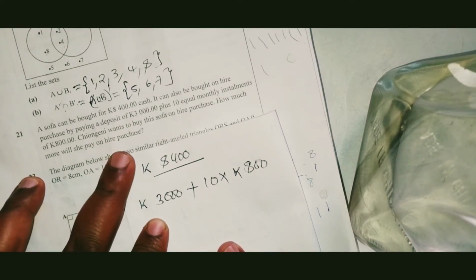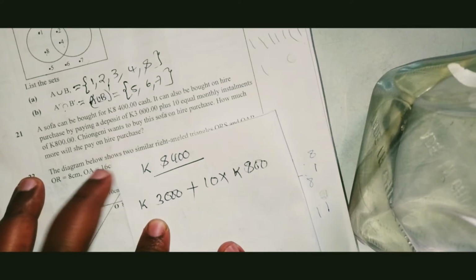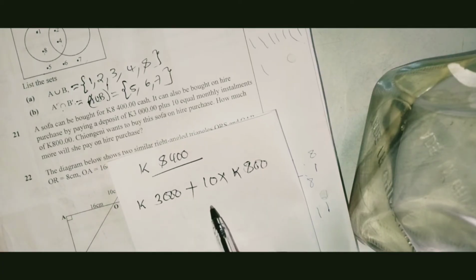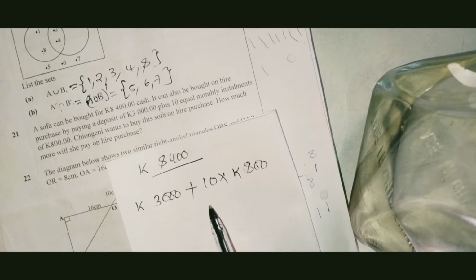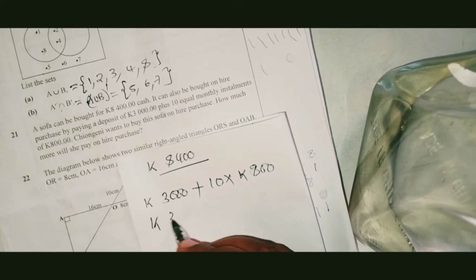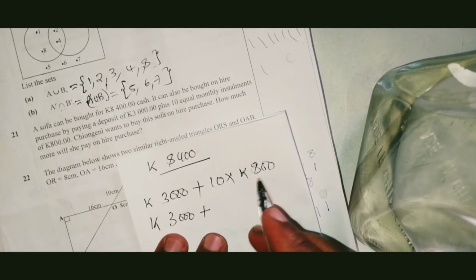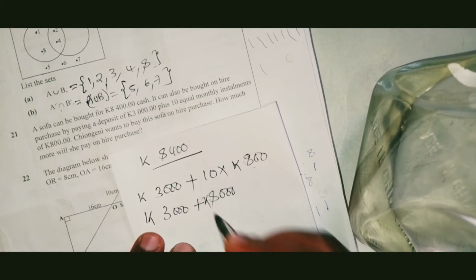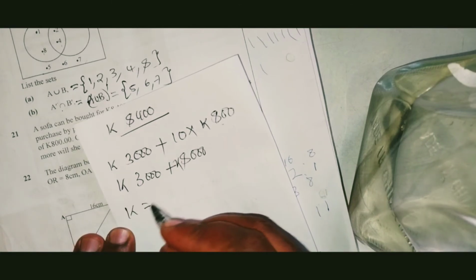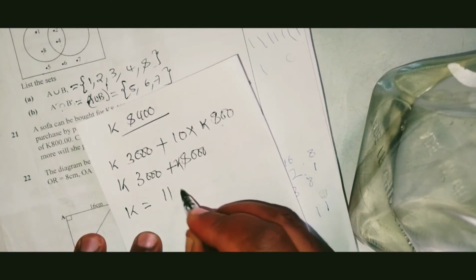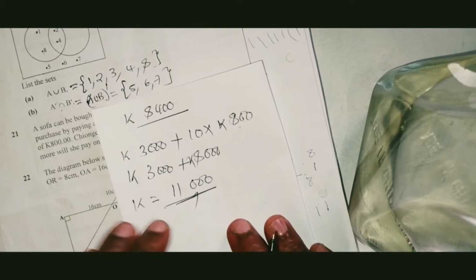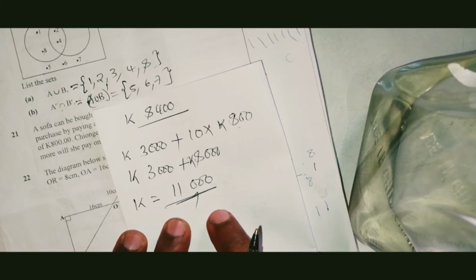Jongeni wants to buy this sofa on her purchase. How much more will she pay on her purchase? So first you need to know how much this person is going to pay on her purchase. So this is 3,000 plus 800 by 10, which is 8,000. Now 3,000 plus 8,000 gives us 11,000. Now, if this person wants to buy this sofa on her purchase, this person would pay 11,000.